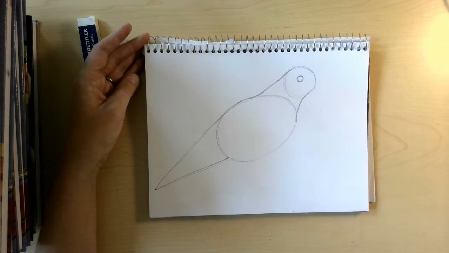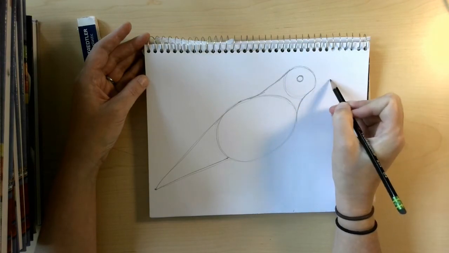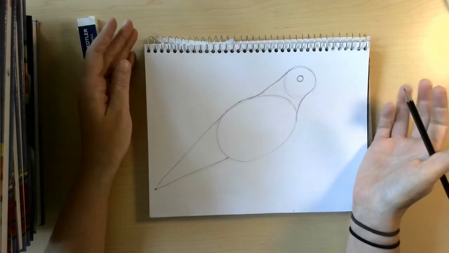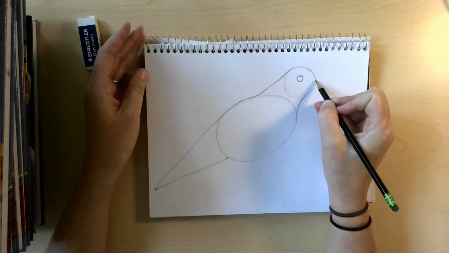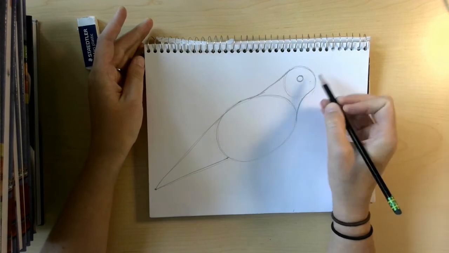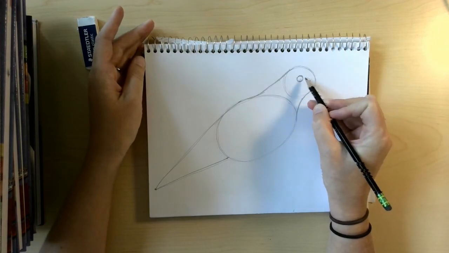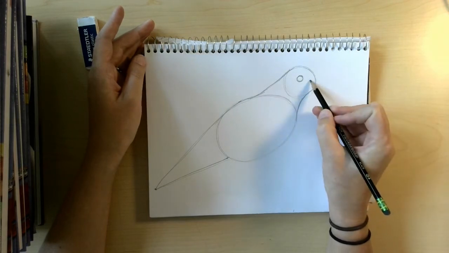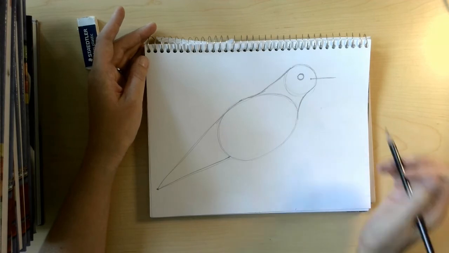And then for the beak, usually people think of beaks as coming out from the head, but a beak is a mouth, right? So that means it has to go into the head a little bit. So we're going to draw that line in between the top and bottom beak first. I'm going to do a dot right in front of the eye, and it's going to come out for as long as I want the beak to be.